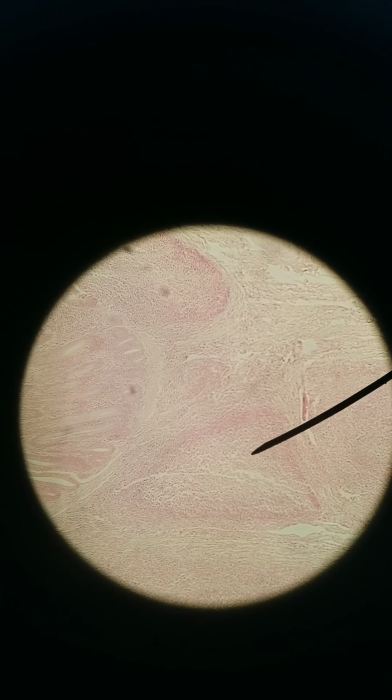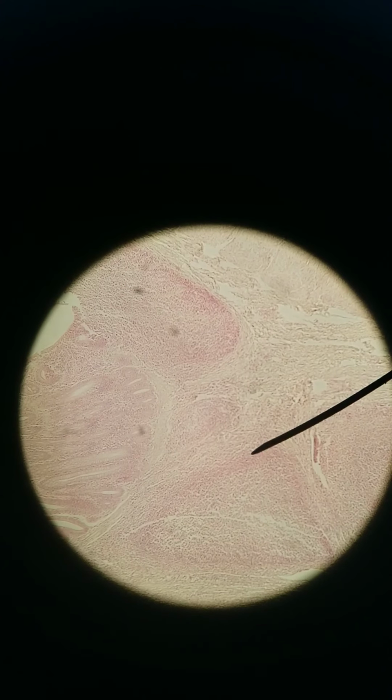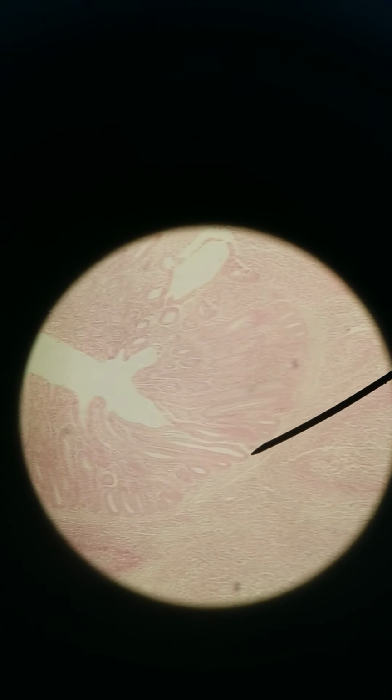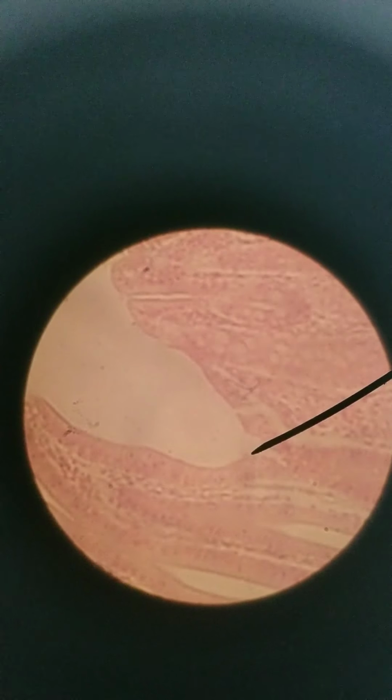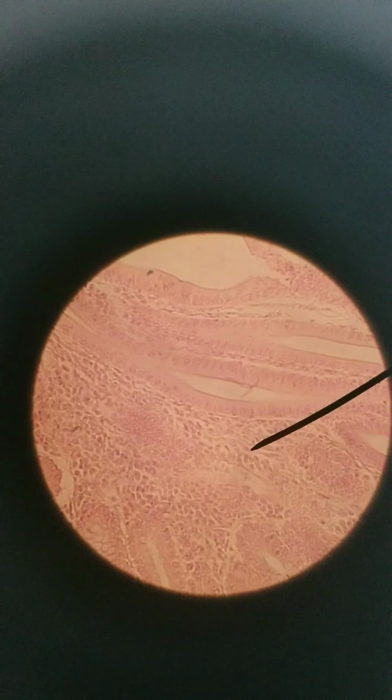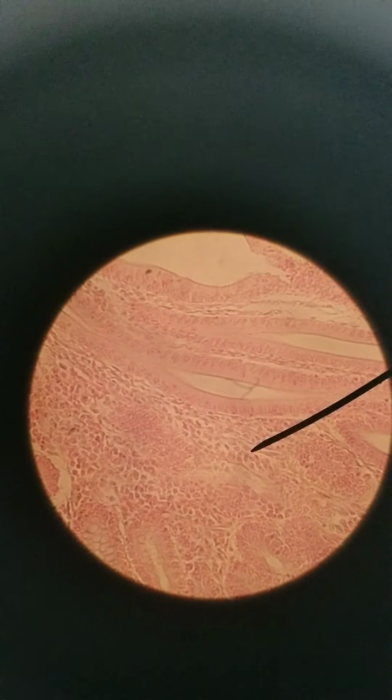So in the center, there's a germinal center of the lymphoid follicle. You see the border of the lymphoid follicle here. All right, so that's the ileum at 100x. Here's the ileum at 400x.